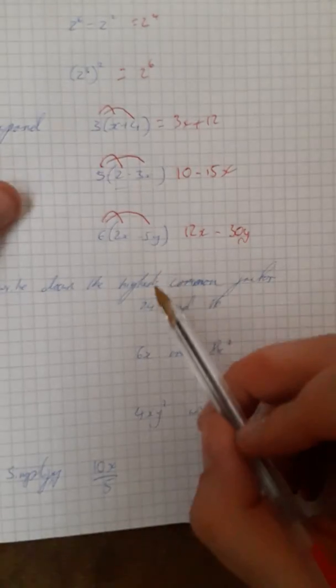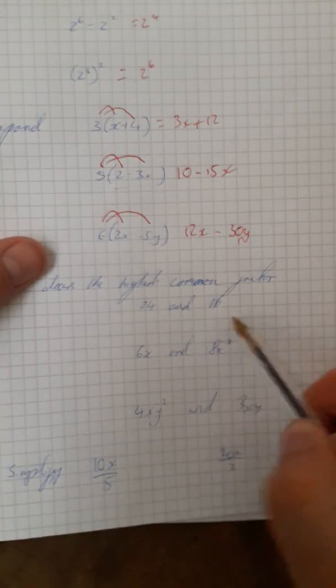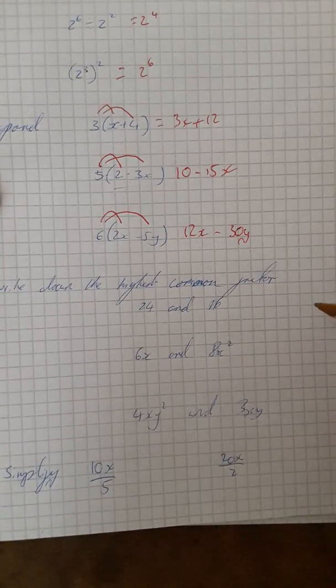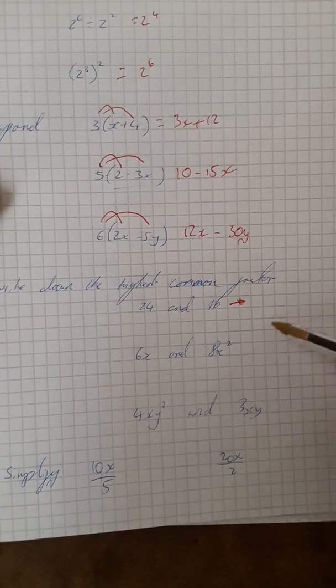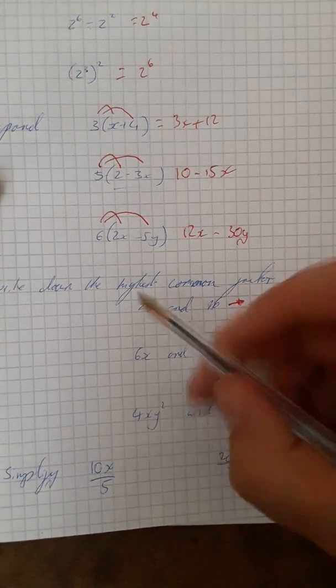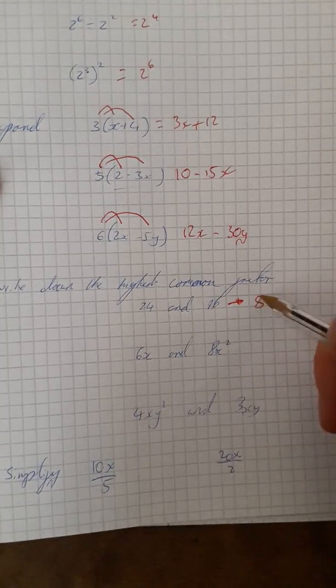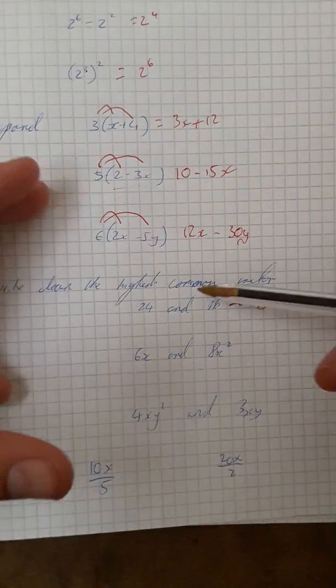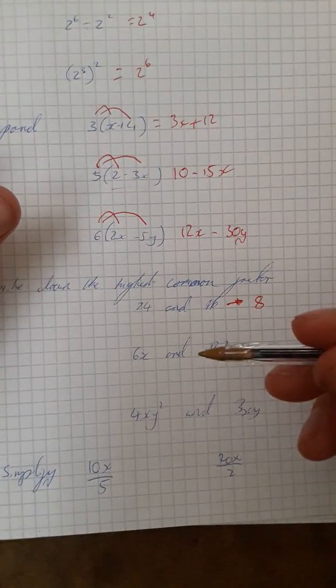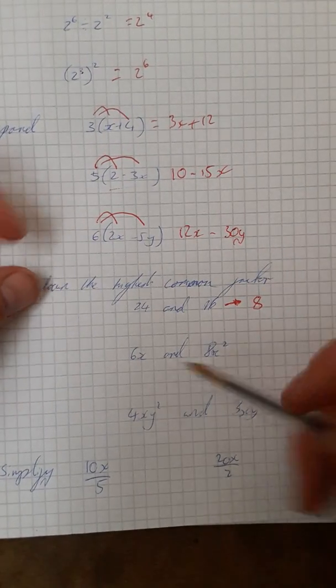It says, write down the highest common factor of 24 and 16. There are a lot of ways of doing this, but literally all you need to know is, well, it's in the 8 times table, so therefore it's probably 8. Let's have a look. It is 8, right? You could write out all the factors. You could actually do a factor tree and then write down a Venn diagram. You could do a bunch of stuff, but let's be honest, it's nonsense.